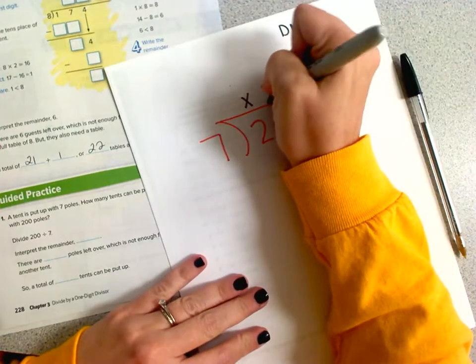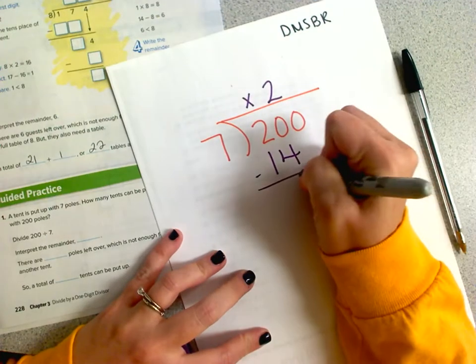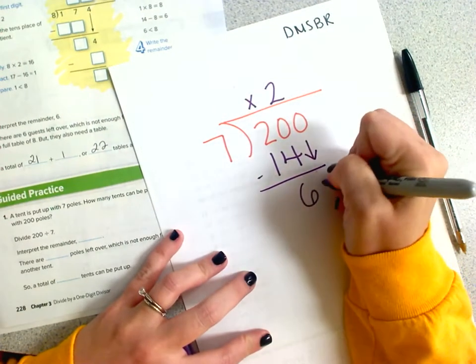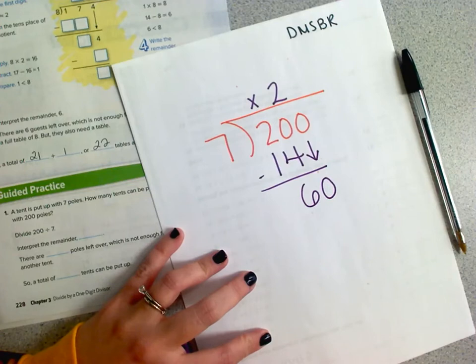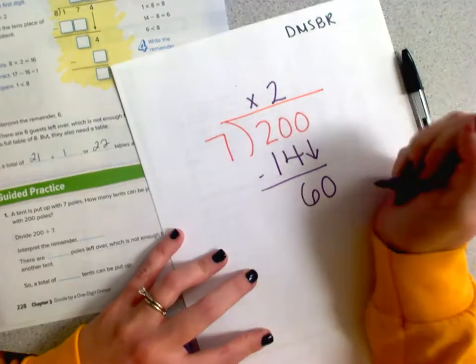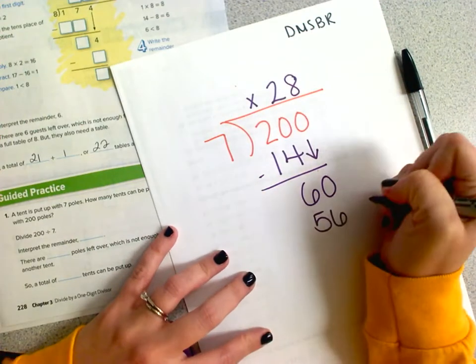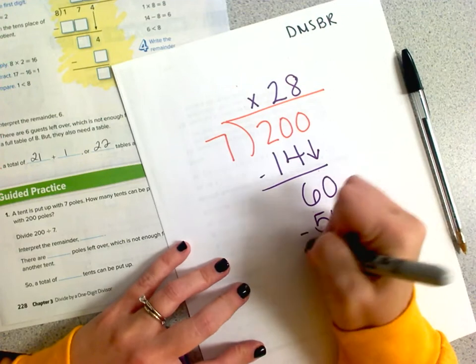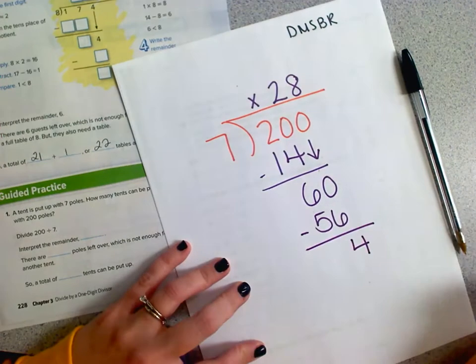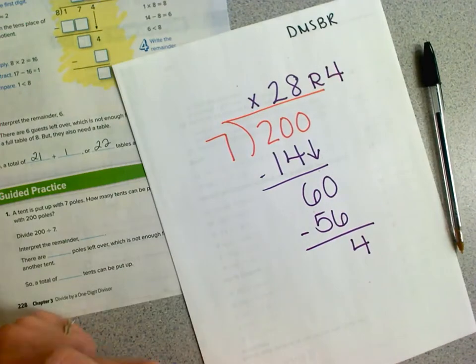How many times? 2 times. 2 times 7 is 14. 21 minus 14 is 6. Bring down. How many times can 7 go into 60? 7 can go into 60 8 times. 8 times 7 is 56. And 60 minus 56 is 4. This gives us 28 with a remainder of 4.